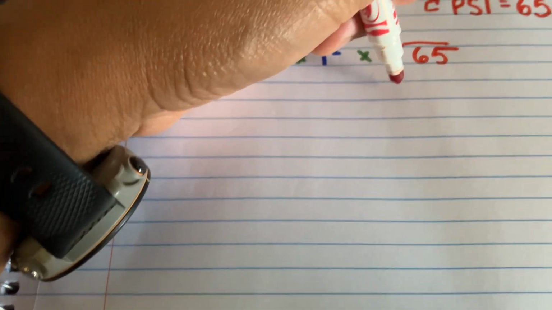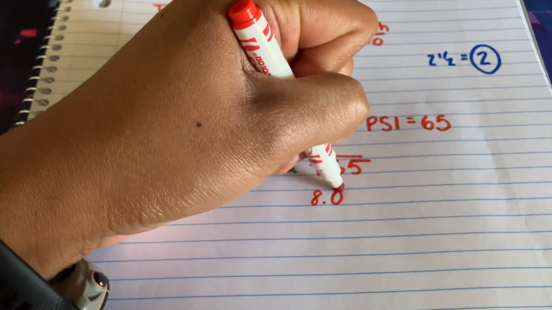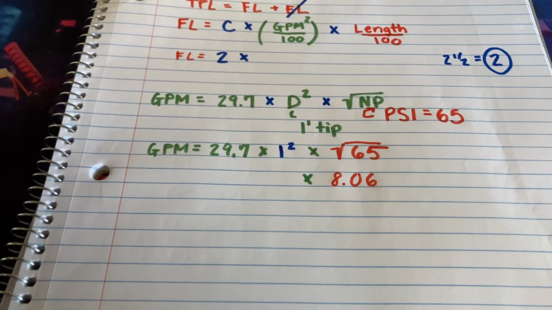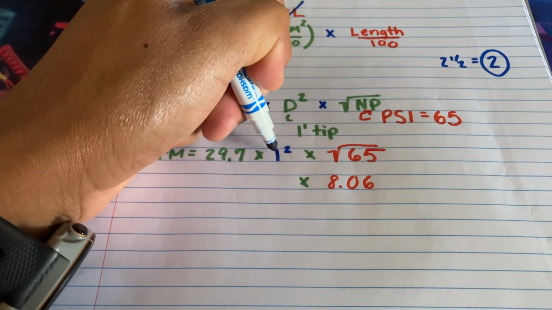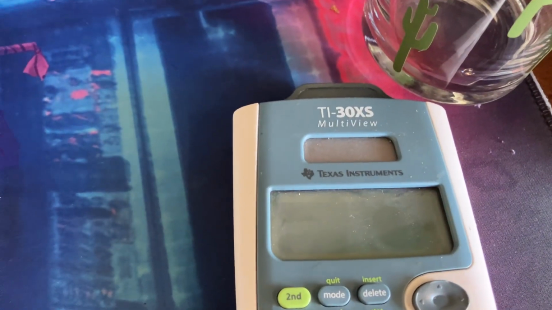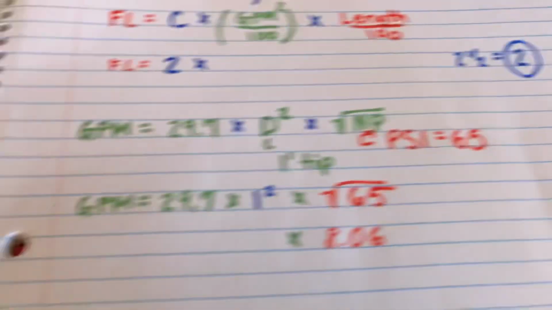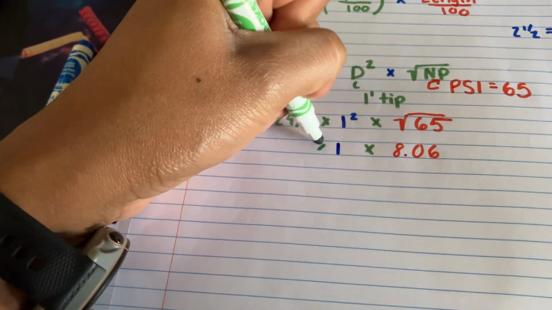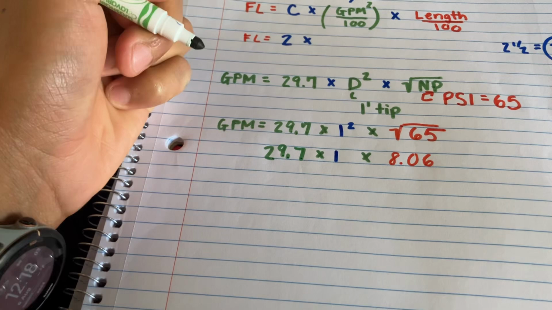So we know now that our nozzle pressure term is 8.06 times, we're working backwards right now, the diameter, which we said was that 1-inch tip, it's going to be 1 squared. 1 times 1 gives us 1, times our constant, which was 29.7.